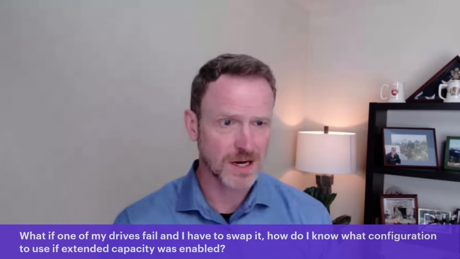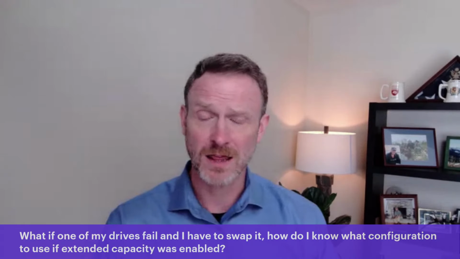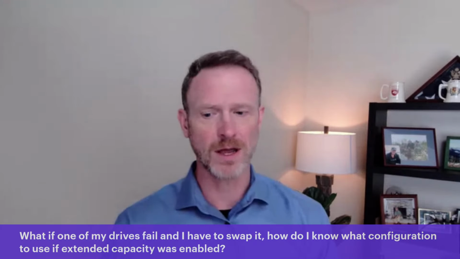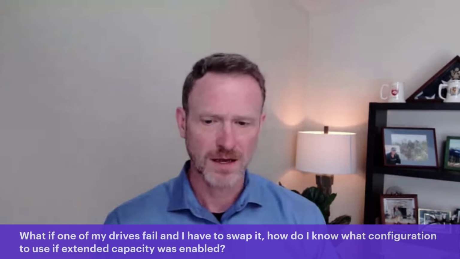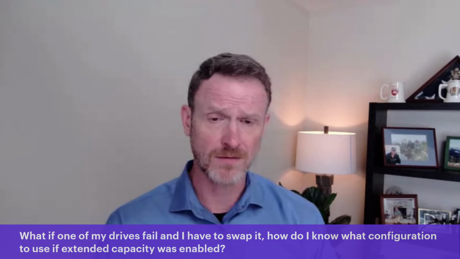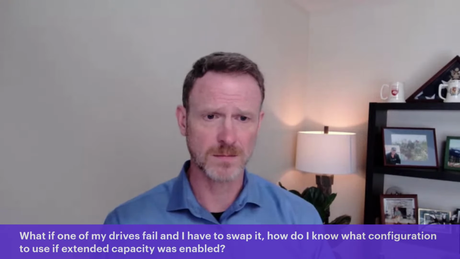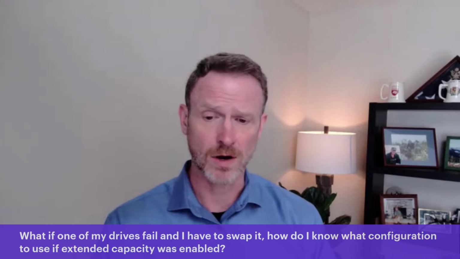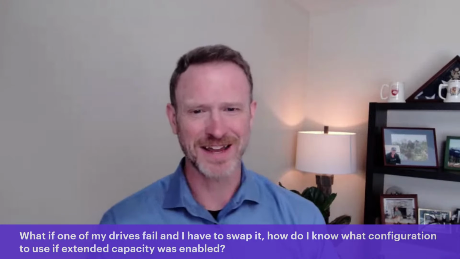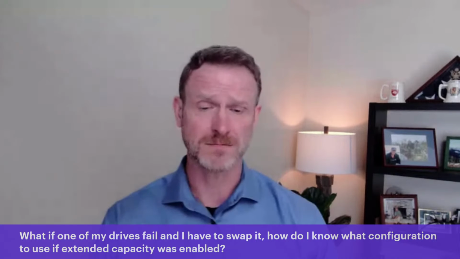If one of my drives fails and I have to swap it, how do I know what configuration to use if extended capacity was enabled? Well, you're going to have to rely upon the information you have in your file system about how big of a namespace you had created on that drive. So when you install a new drive, if it's a ScaleFlux drive, then you want to at least configure it to the same capacity point. Or if you're buying another vendor's drive for some reason, you'll need to buy at least enough capacity to match that overall namespace. So you may have to buy a bigger drive.